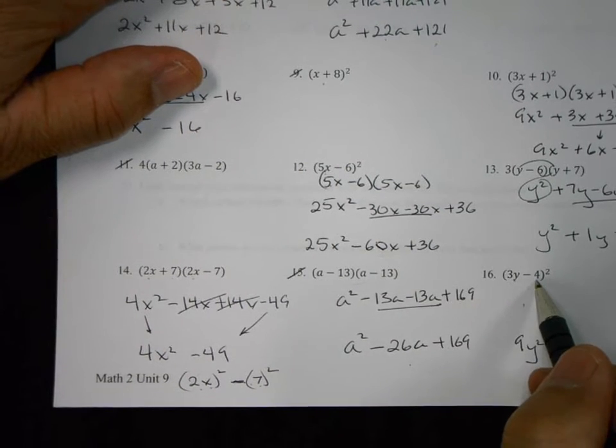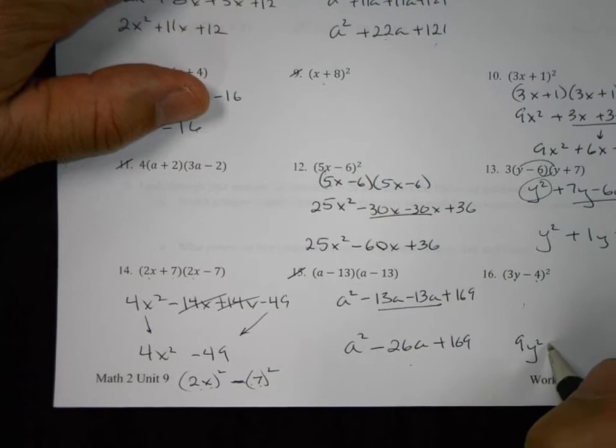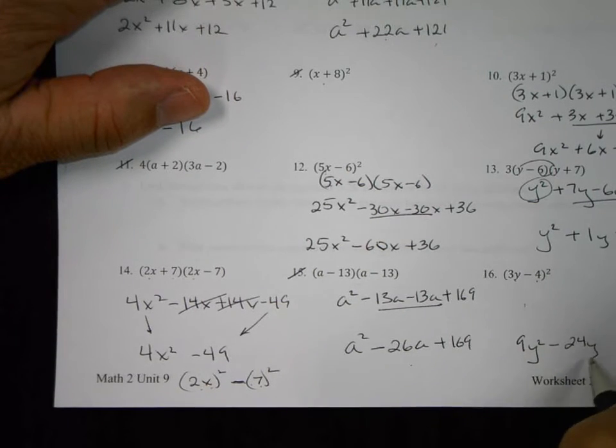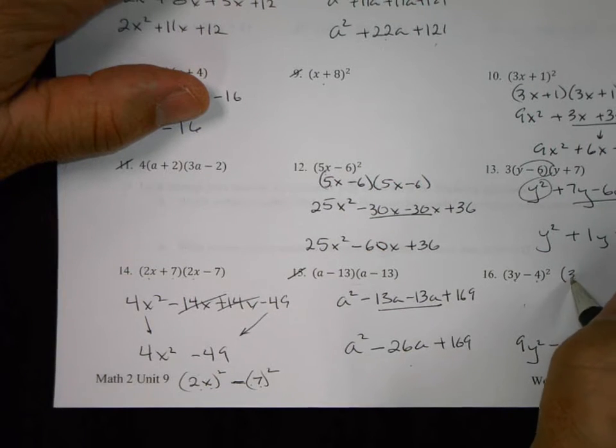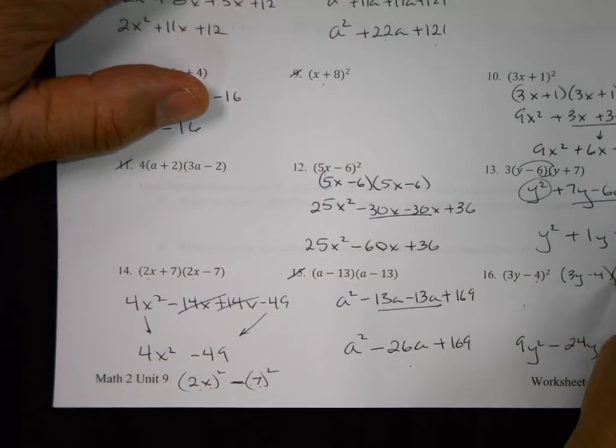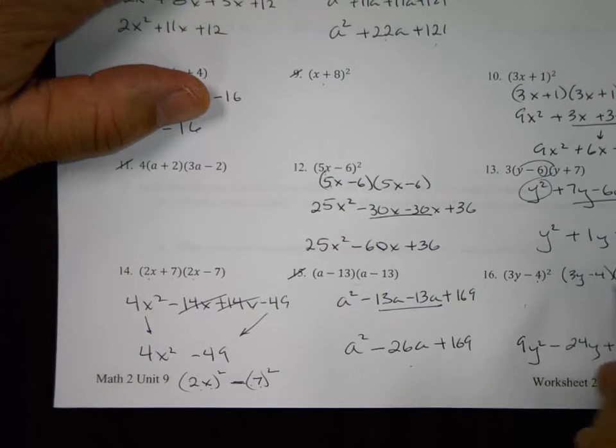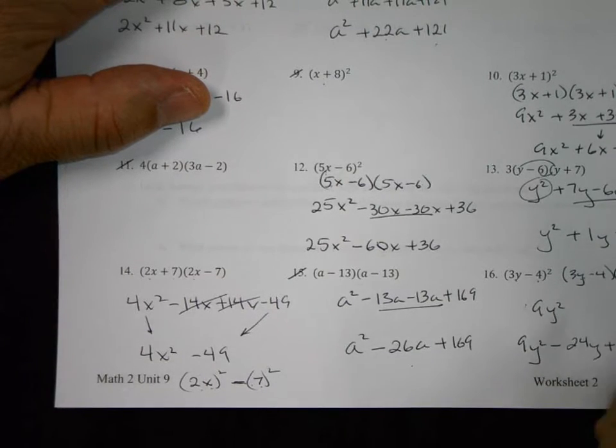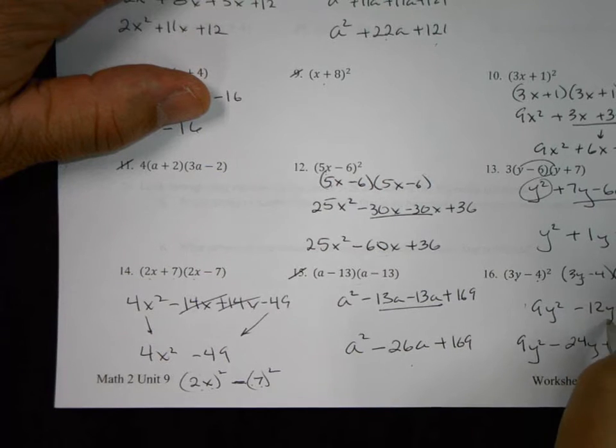Trinomial square here. 3y squared is 9y squared. 3y times negative 4 is negative 12y. Double it, negative 24y. And negative 4 squared is 16. Let's see. This is 3y minus 4 times 3y minus 4. 3y times 3y is 9y squared. 3y times negative 4 is negative 12y.